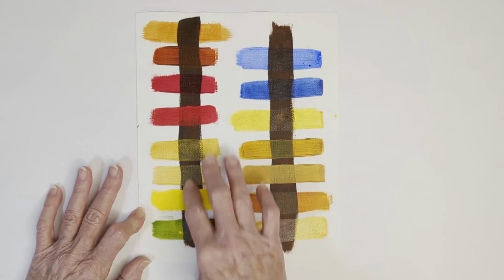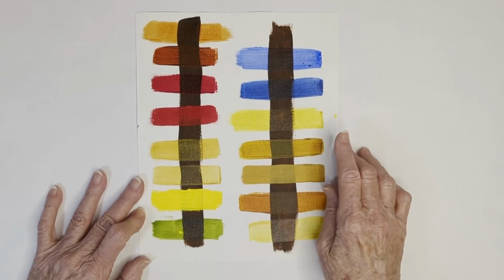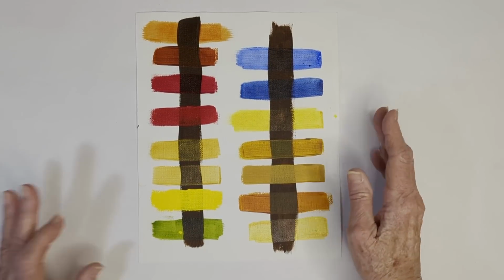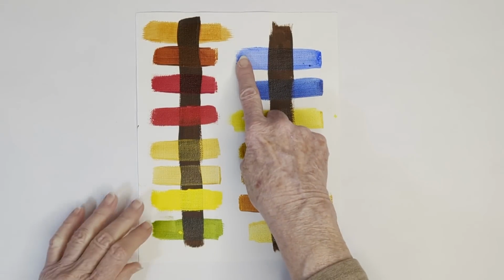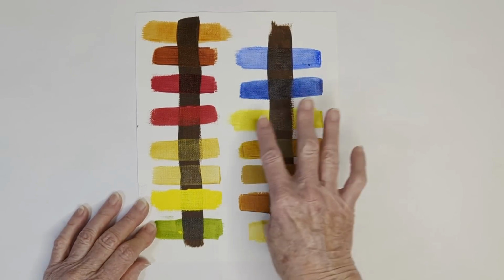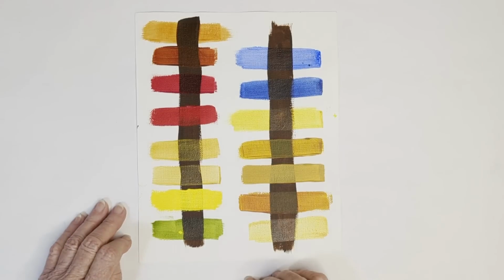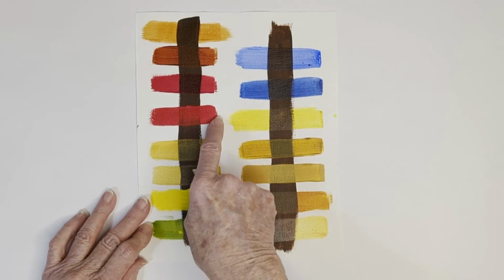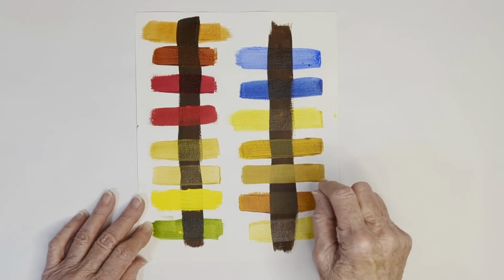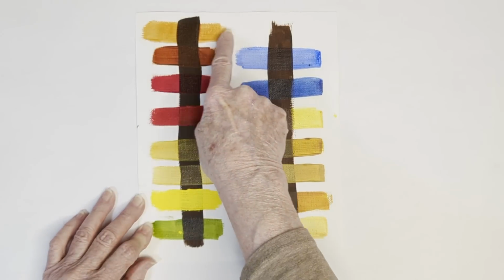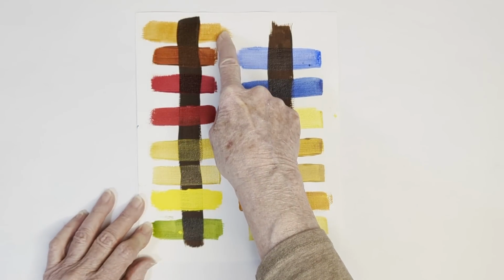Down the paper. And then I took each of the pigments that I had. They're all on this original wheel. And I painted them over top. And you can easily see which ones cover the dark stripe and which ones just vanish over the dark stripe.